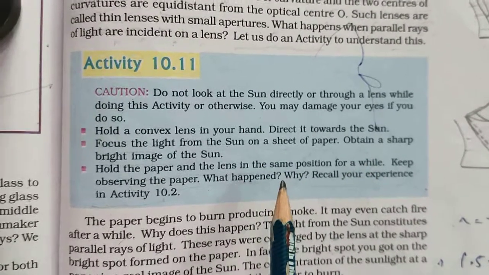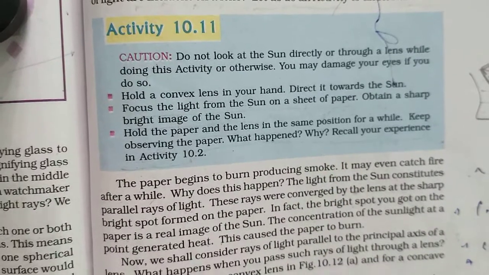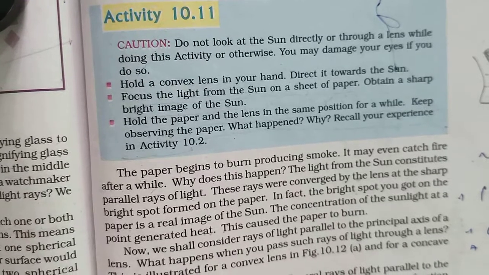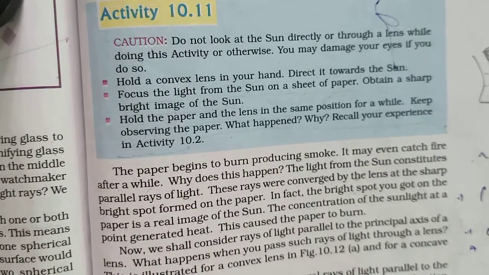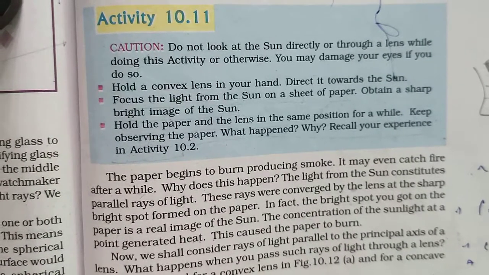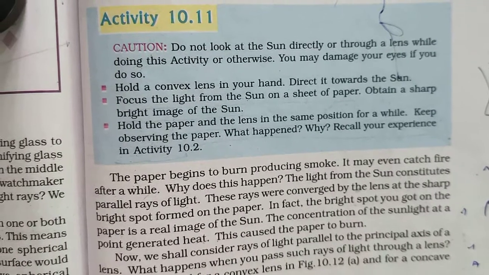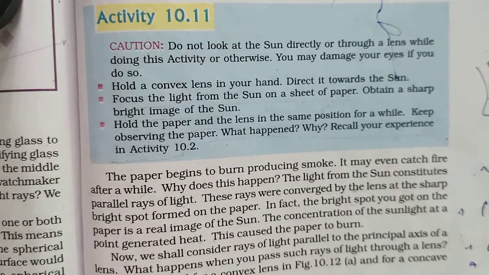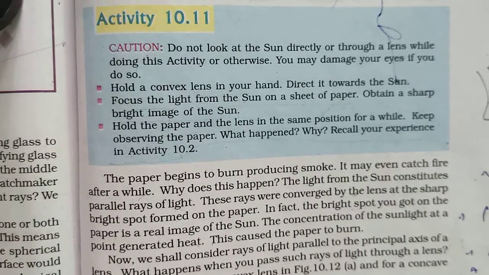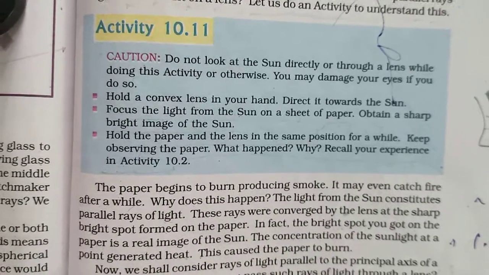So this happens only in case of a convex lens. You should remember that you should place the paper at the focus of the convex lens, because only at the focus point of the convex lens will the refracted light rays intersect. If we place the paper at a point other than the focus, then you will not see that effect, that is, it will not burn easily. That is why you should place it at the focus of the convex lens.